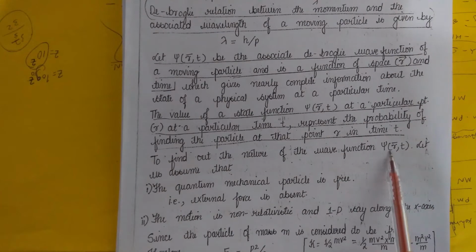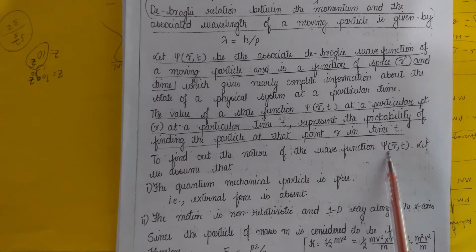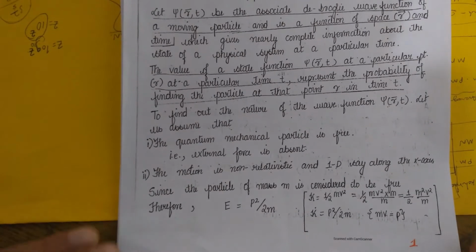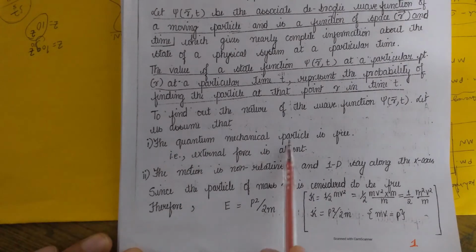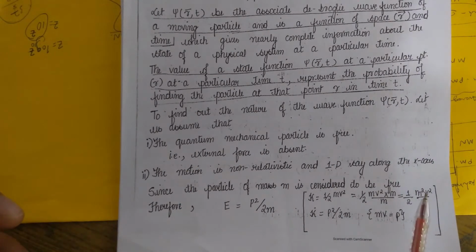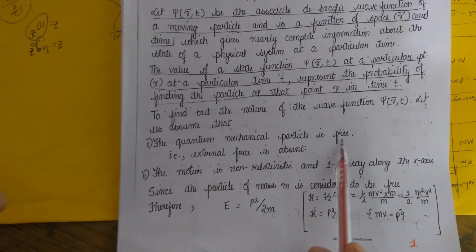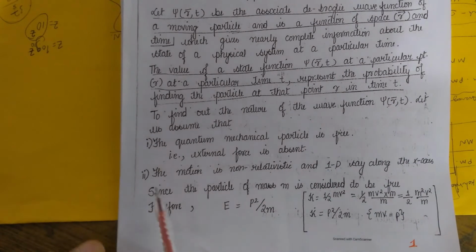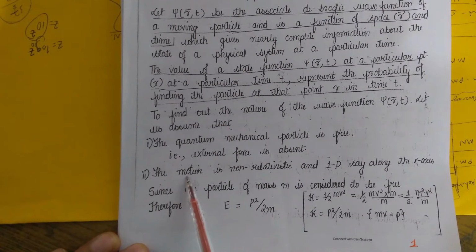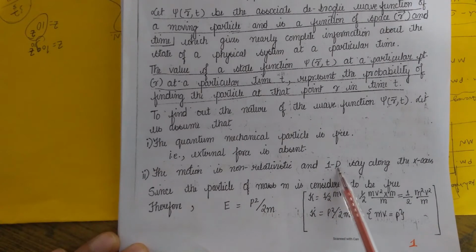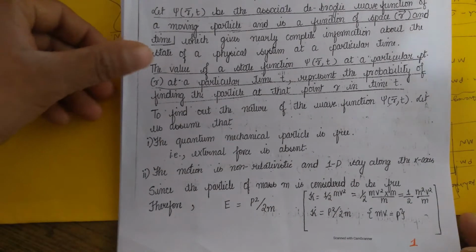Now, in order to find out the nature of the wave function psi, we will take two assumptions. The first assumption is that the quantum mechanical particle is free, which means there is no external force acting on that particle. The second is that we will consider the motion of the particle as non-relativistic, and in one dimension along the x-axis.